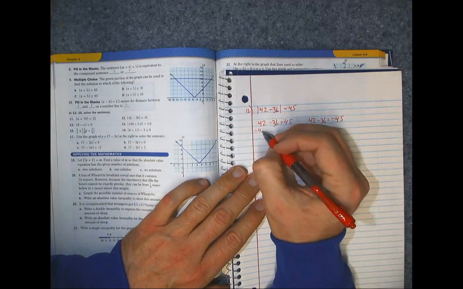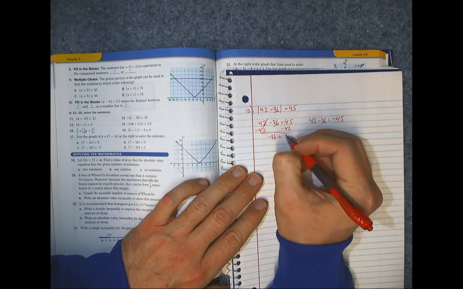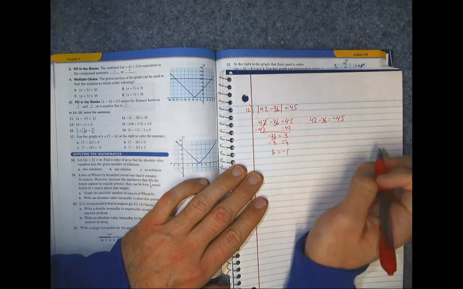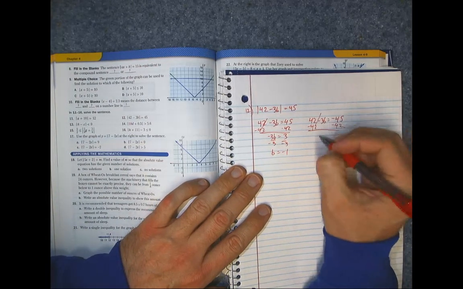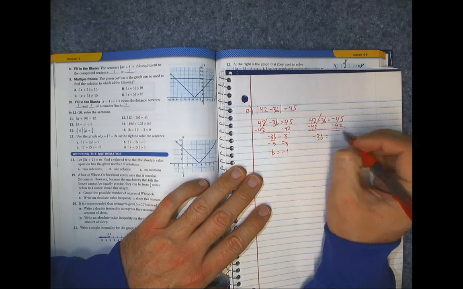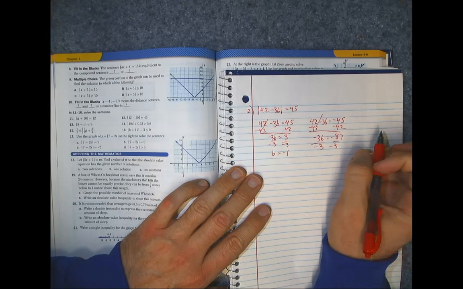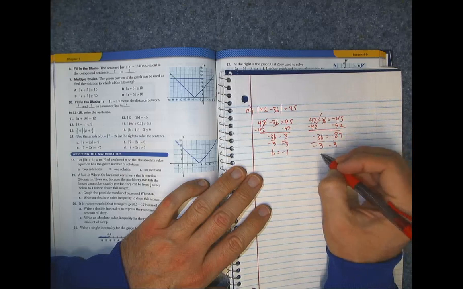All right, so I'm going to minus 42. It's negative 3b, positive 3, divide by negative 3. So b equals negative 1. Over here, minus 42. Negative 3b. That's negative 87. Divide by negative 3. That's going to be a positive. Right, that's going to be a positive. Yep.